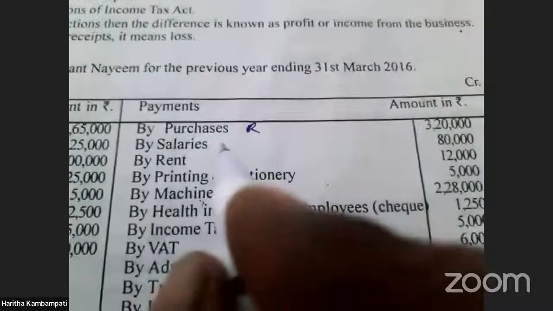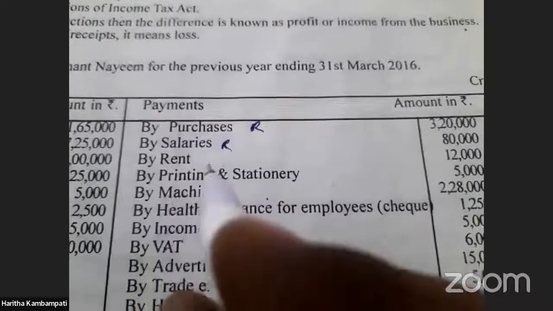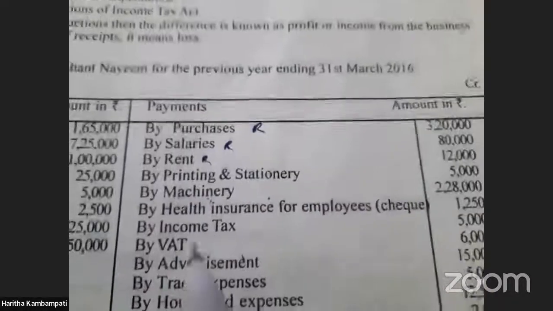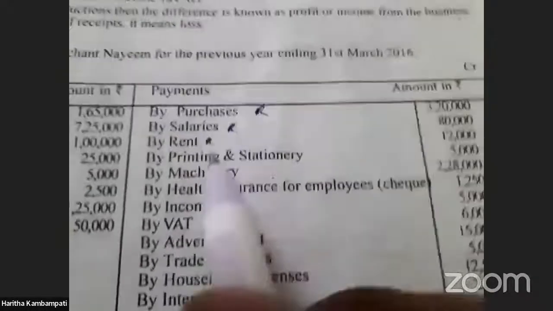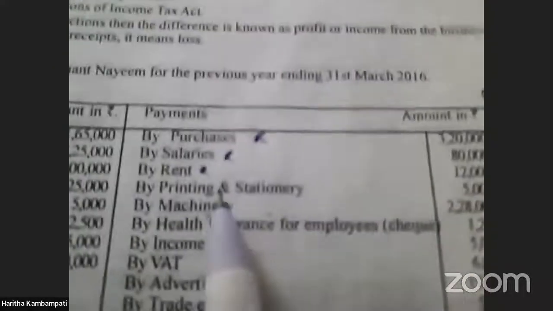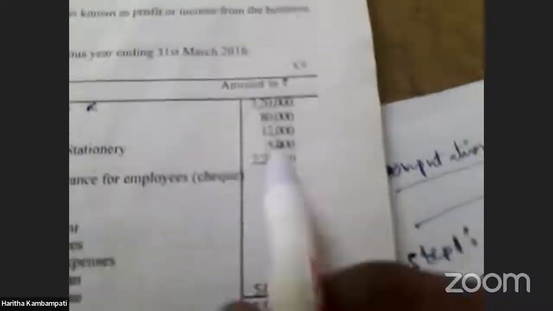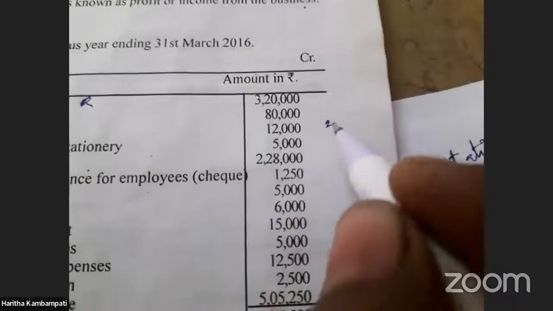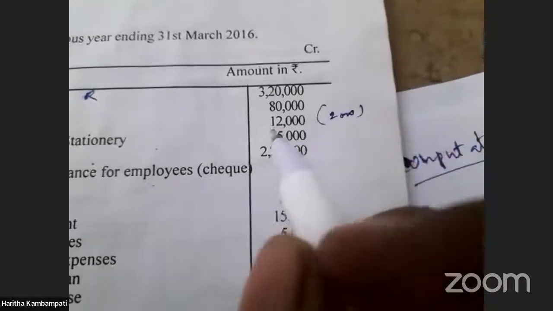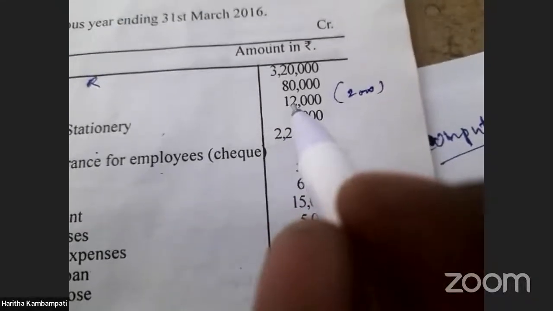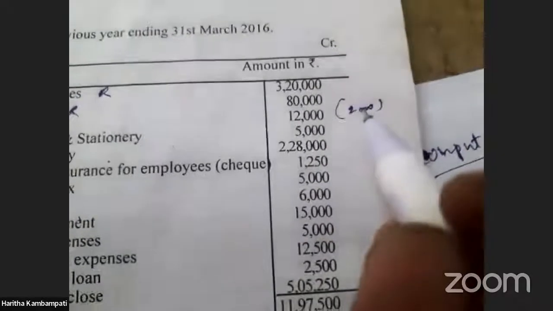Next, salaries, a revenue payment. Rent is also revenue. Sometimes they will mention that rent includes his domestic rent. Here, rent is 12,000. For example, if 2,000 of his personal rent is included in this, we have to take only 10,000, because out of 12,000, 10,000 is related to business and 2,000 is related to personal.